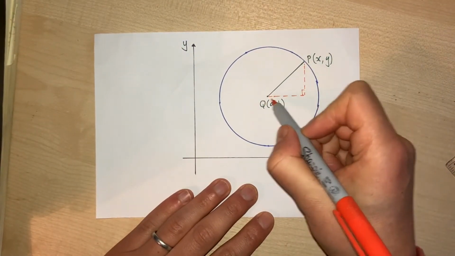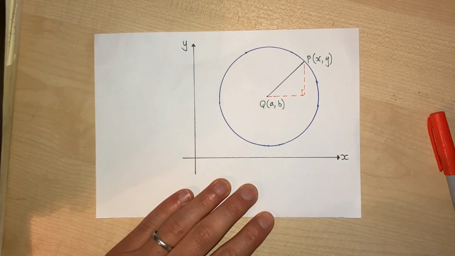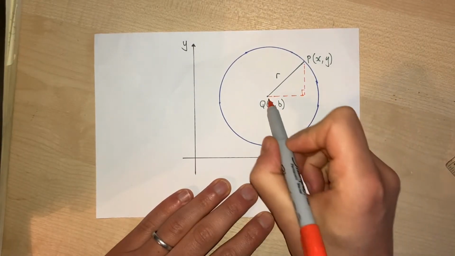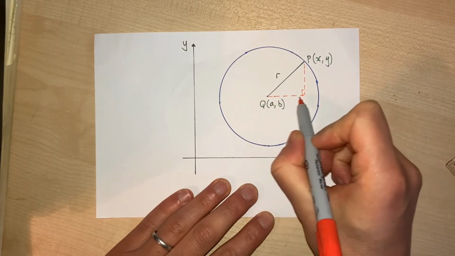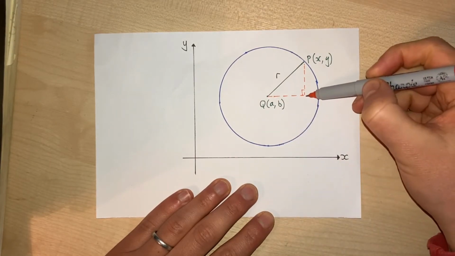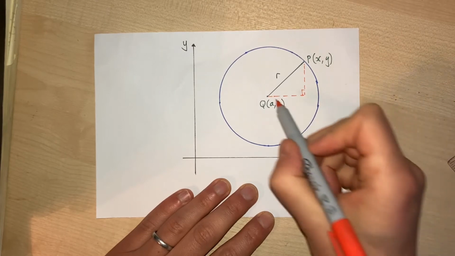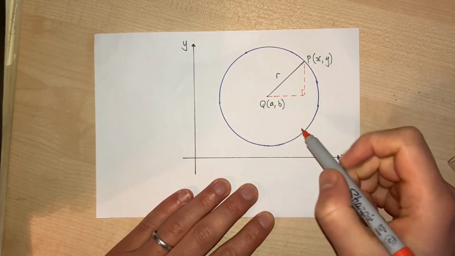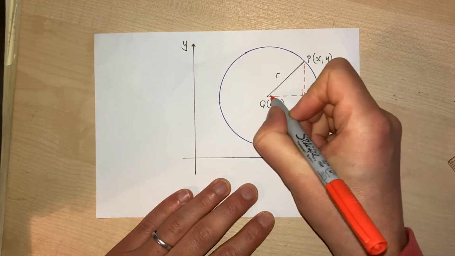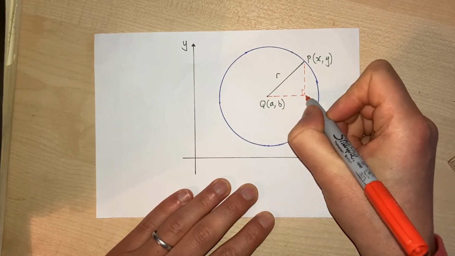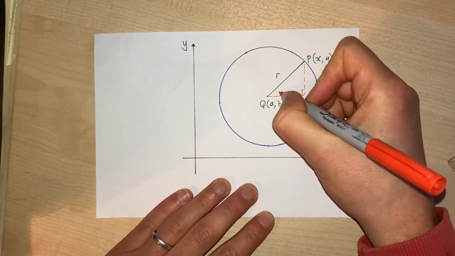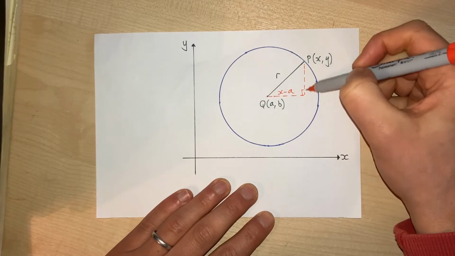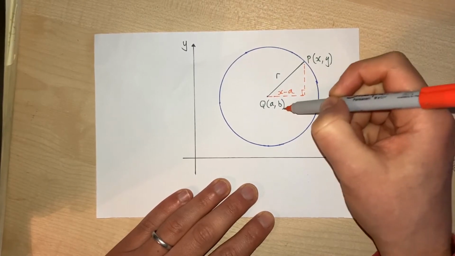Here we have our right angled triangle. Let's label the radius of the circle with an r, and then let's look at the horizontal distance from Q to P and the vertical distance from Q to P. Well, this distance here is the difference between x and a. So I can write this on here. From here to here is going to be x minus a. Similarly, this distance here is y minus b.